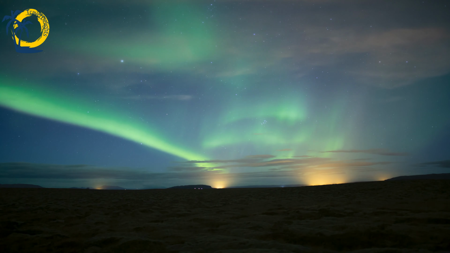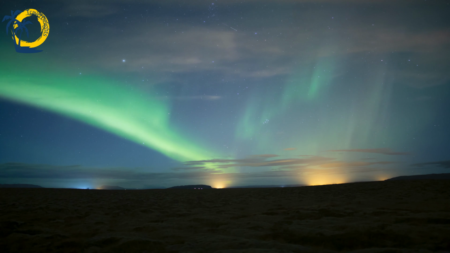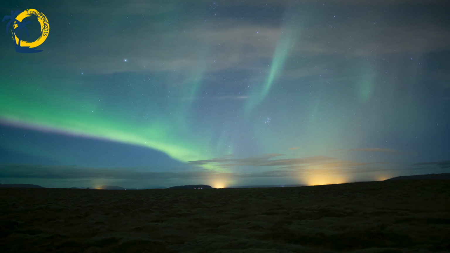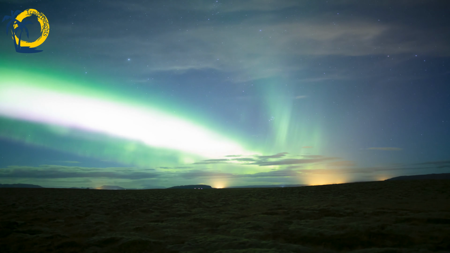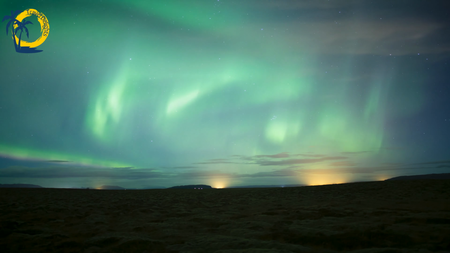Geomagnetic storms, caused by increased solar activity, can expand the auroral ovals, allowing auroras to be seen much farther from the poles. For example, during the Carrington event, the largest recorded geomagnetic storm, auroras were visible even in the tropics.